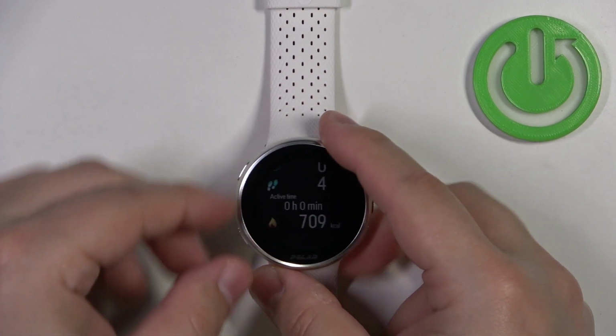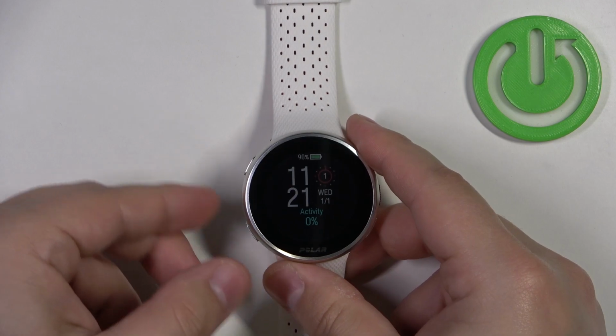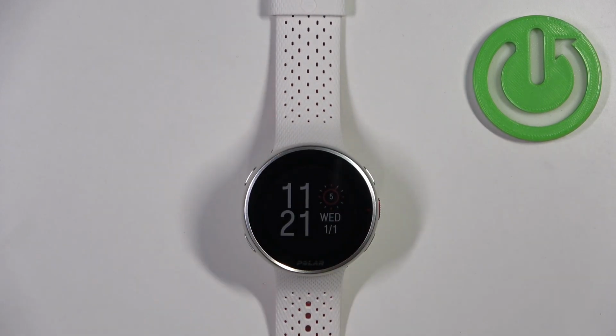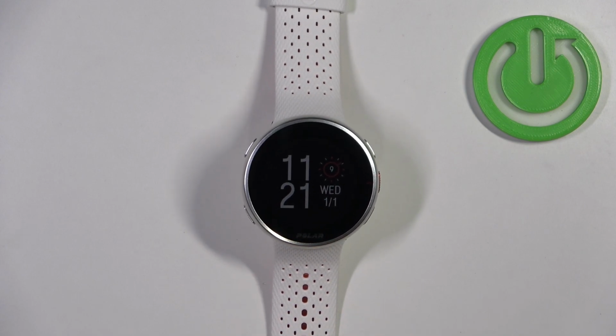And once you're done checking, you can press the back button to go back to watch face, and then you can press the up button to go back to normal watch face. And that's how you check the amounts of steps taken during the day on this watch.